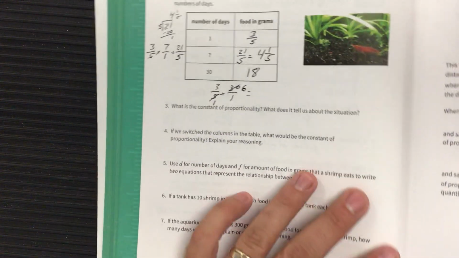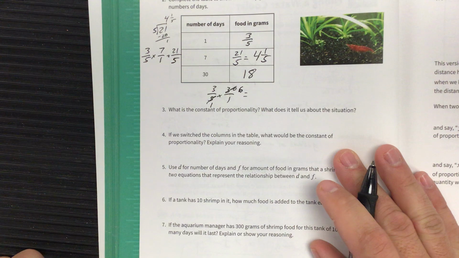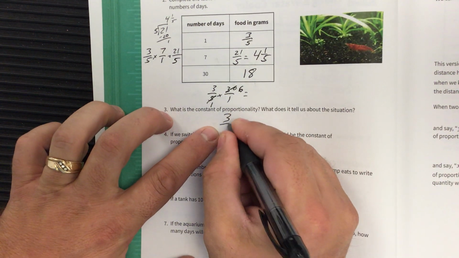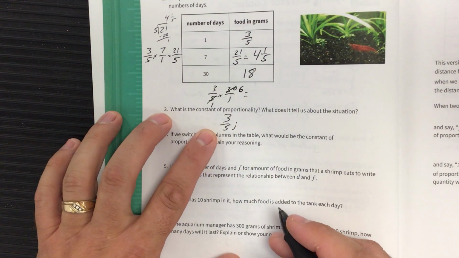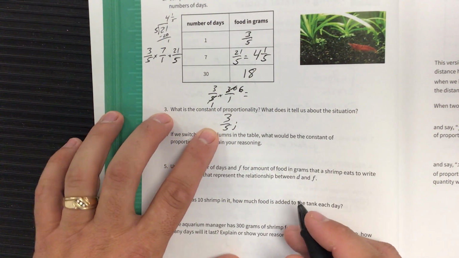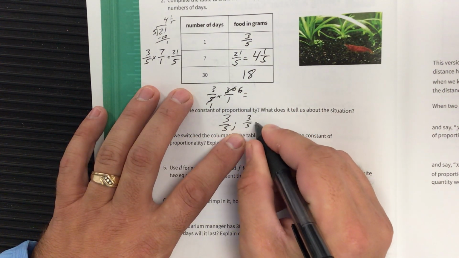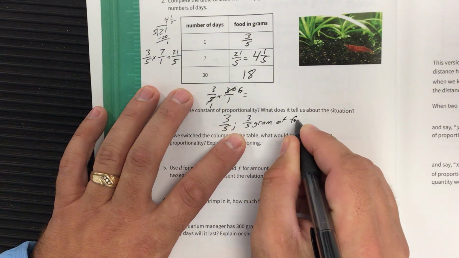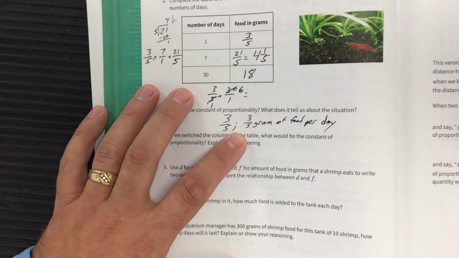Question 3, what is the constant of proportionality? What number is next to the 1 in my chart? To the right of the 1. Molly? 3/5. What does it tell us about the situation? What does that 3/5 mean? Jonas? How much food is eating per day? Yeah, 3/5 of a gram of food per 1 day.